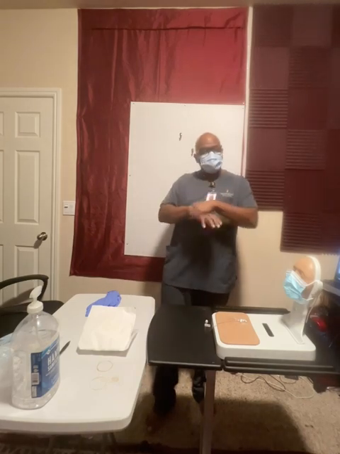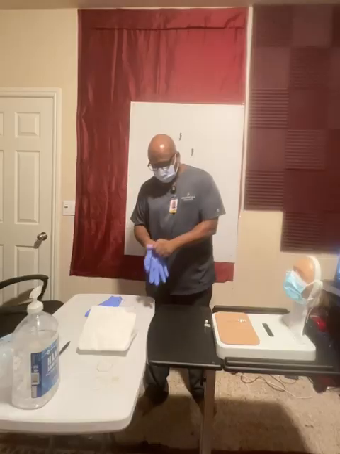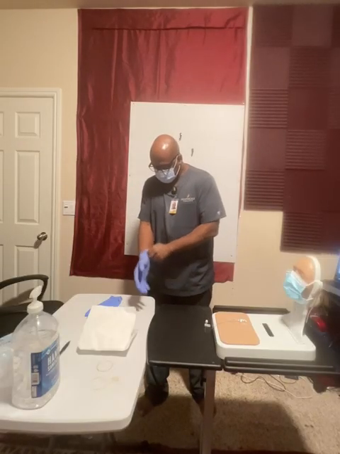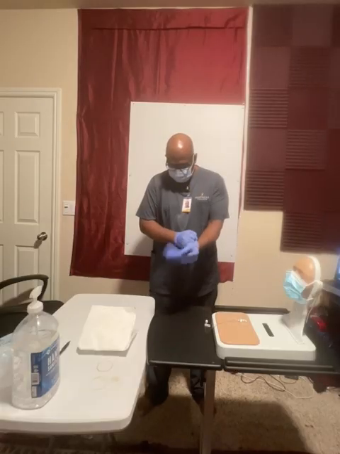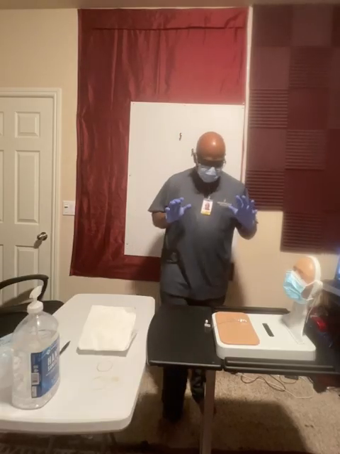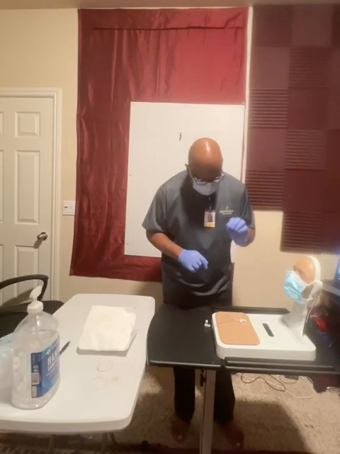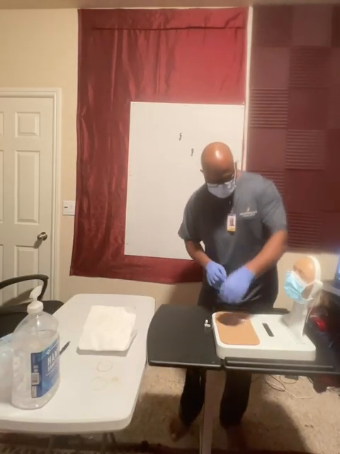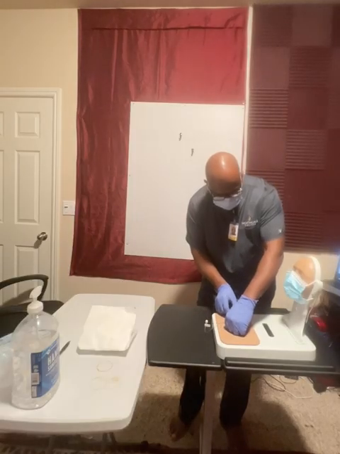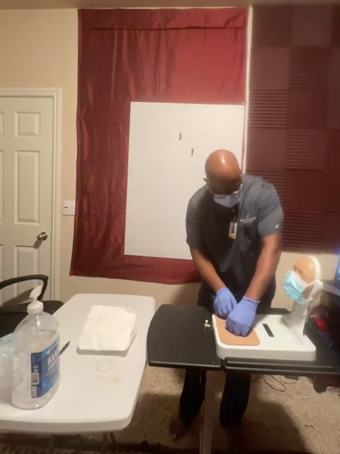Now I can put my gloves on after doing hand hygiene. I'll go ahead and put my gloves on. Okay. Good. Now that my gloves are on, I'm going to stabilize the catheter tubing with my non-dominant hand, and then I'm going to work on pulling up the dressing, the old transparent dressing, by stabilizing the tubing.